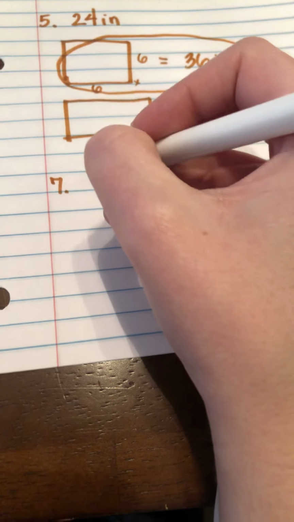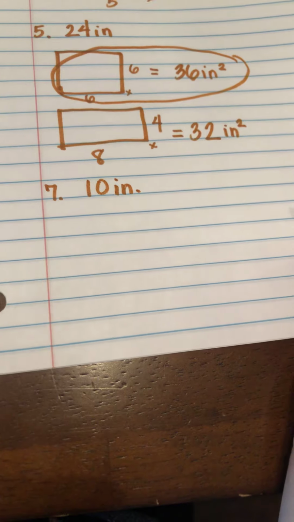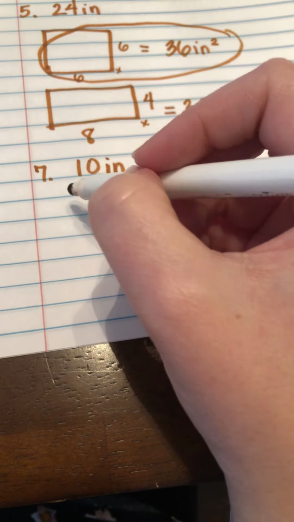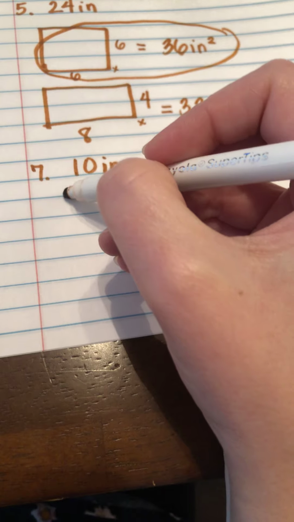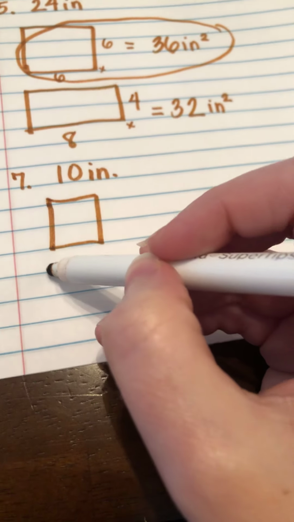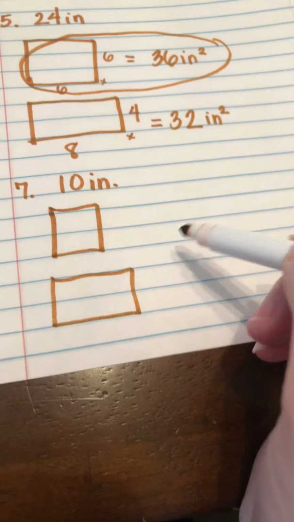Okay, so this one has to have a perimeter of 10 inches. That sounds kind of familiar. I think we had one like that earlier. I think I did an example of that one. Or no, that was in the solvent share. Okay, so in the solvent share, we had 10 units as our perimeter, and we had to find some rectangles that had the same, okay?